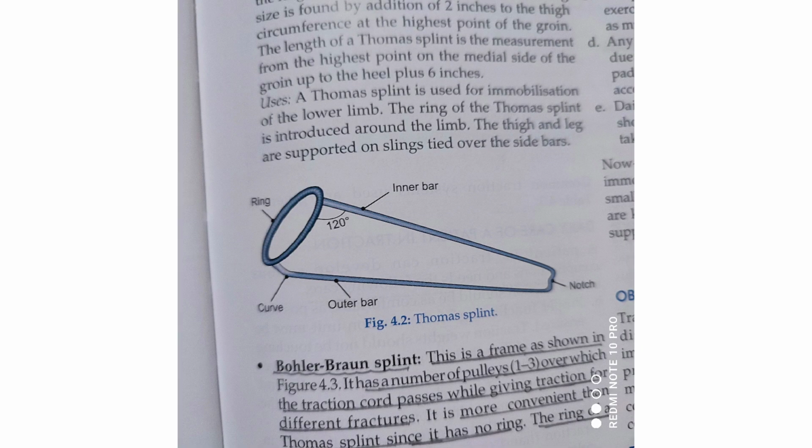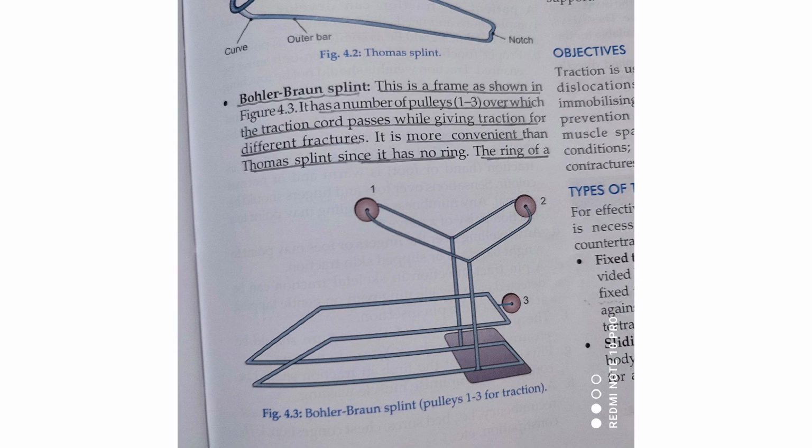Kramer wire splint: inner bar, outer bar, notch, curve, ring. This one is 120 degree. Thomas splint. Bohler Braun splint.